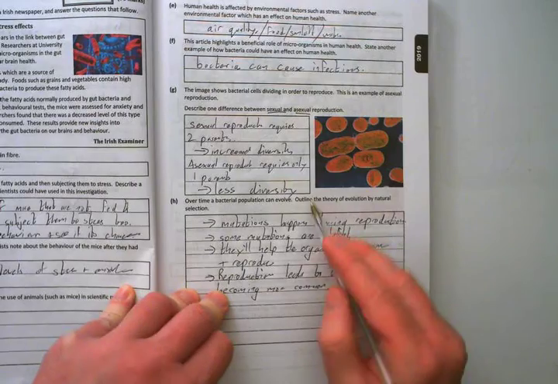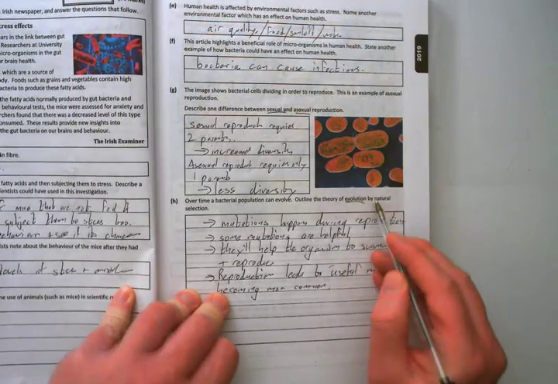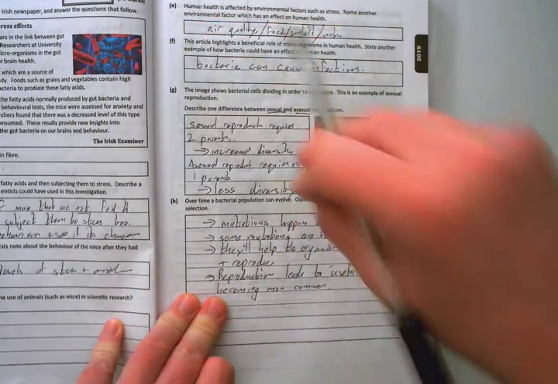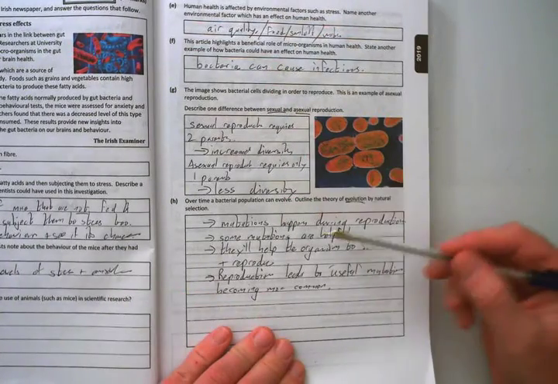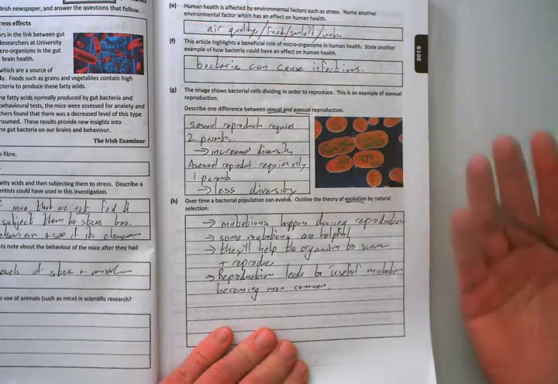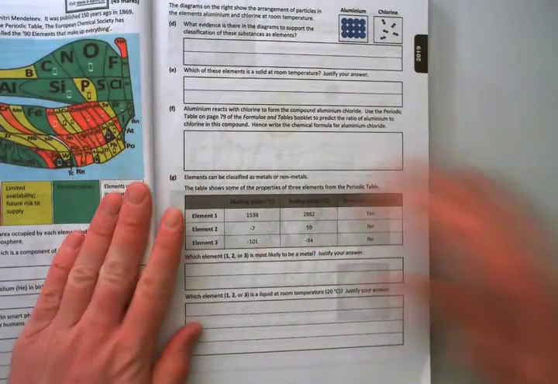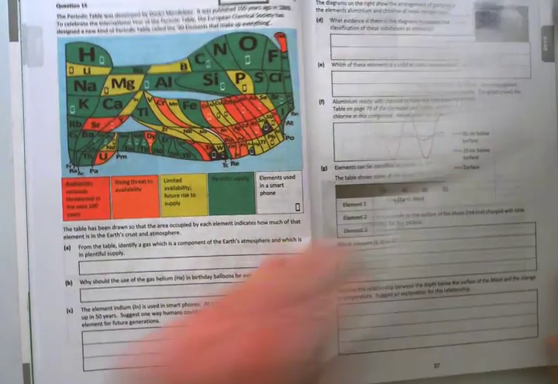Just to break down the words, evolution just means a change, and natural selection is how nature selects that this thing is useful, this thing isn't. And it's just that if it's useful, you'll survive and reproduce more, and if it's not, you won't. That's it. Simple as. Okay, let's keep cracking on.